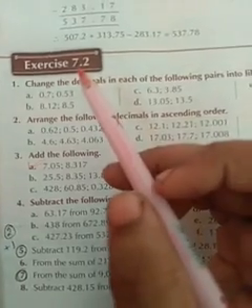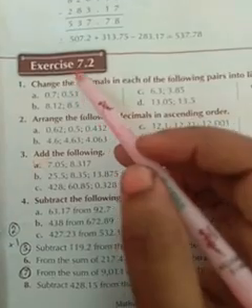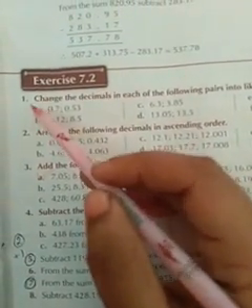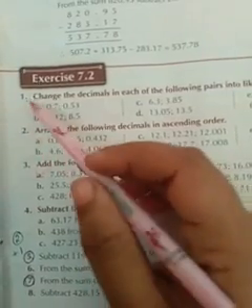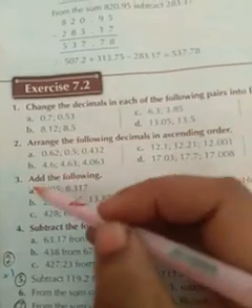Hello children. So we are solving the questions from exercise 7.2. In our last class we have done till question number 2. 1 and 2 we have solved. Now we are going to solve from question number 3 onwards.